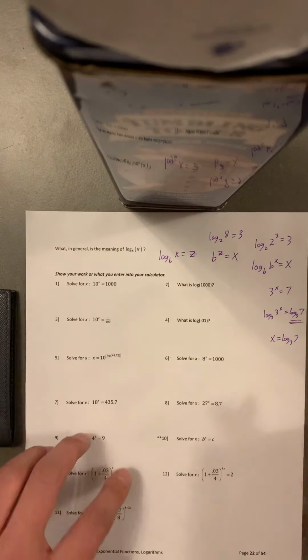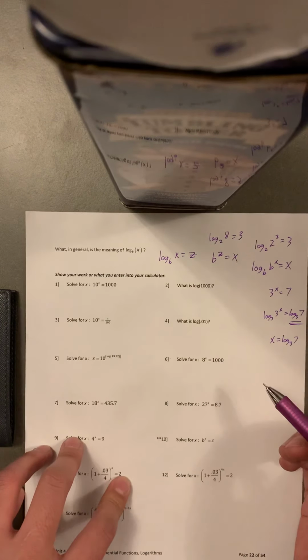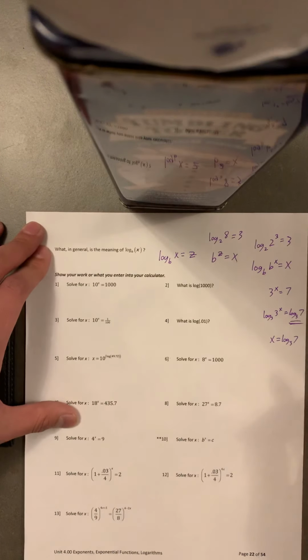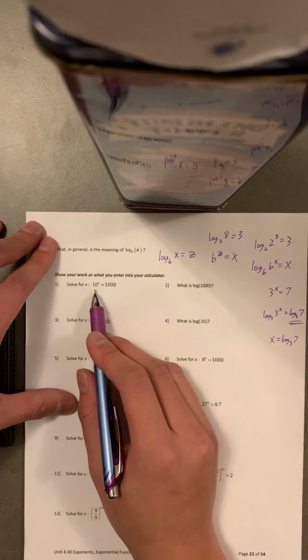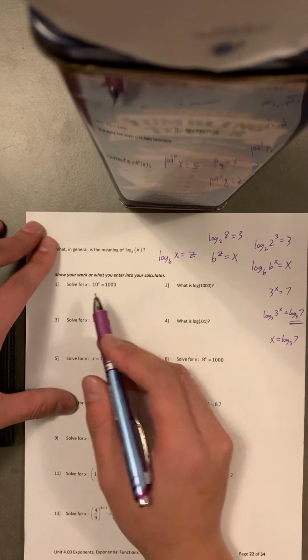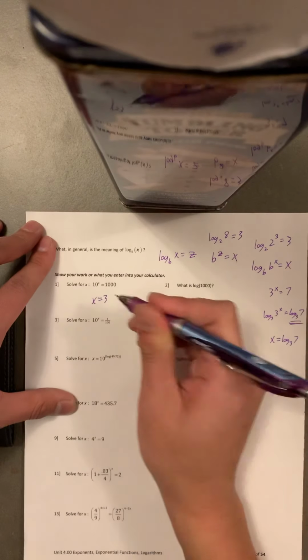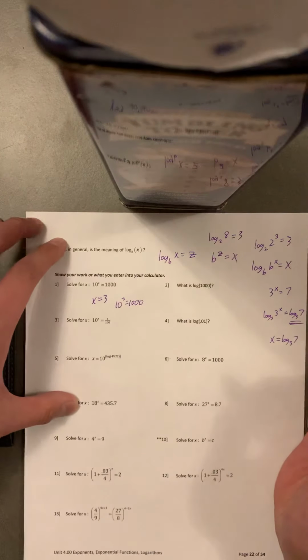That type of problem would look just like this one: a to the x is equal to 1,000. We will tackle that when we get there. I want to leave a few for you to do as practice problems, so let's think. 10 to the x is equal to 1,000. We can say that x is 3, because 10 cubed equals 1,000.